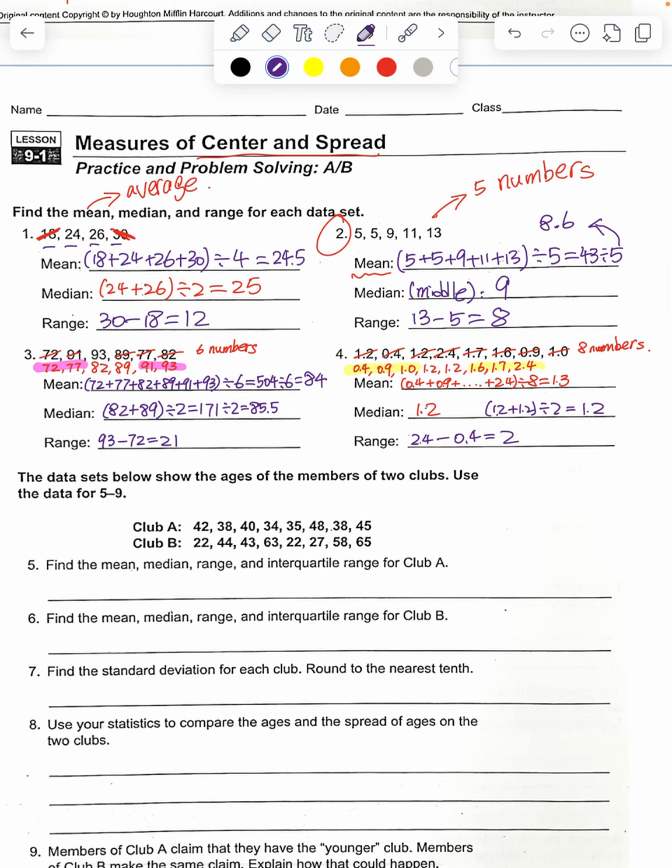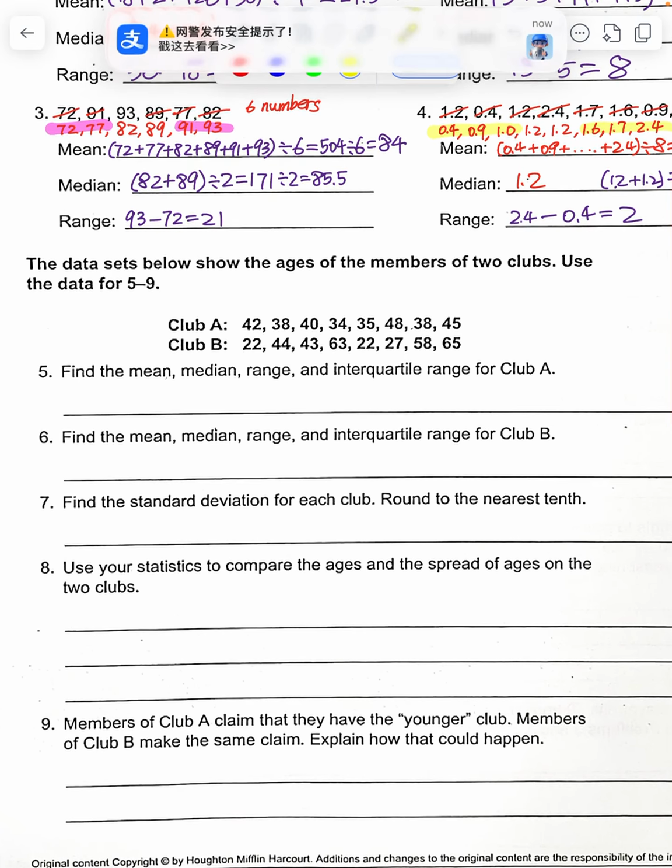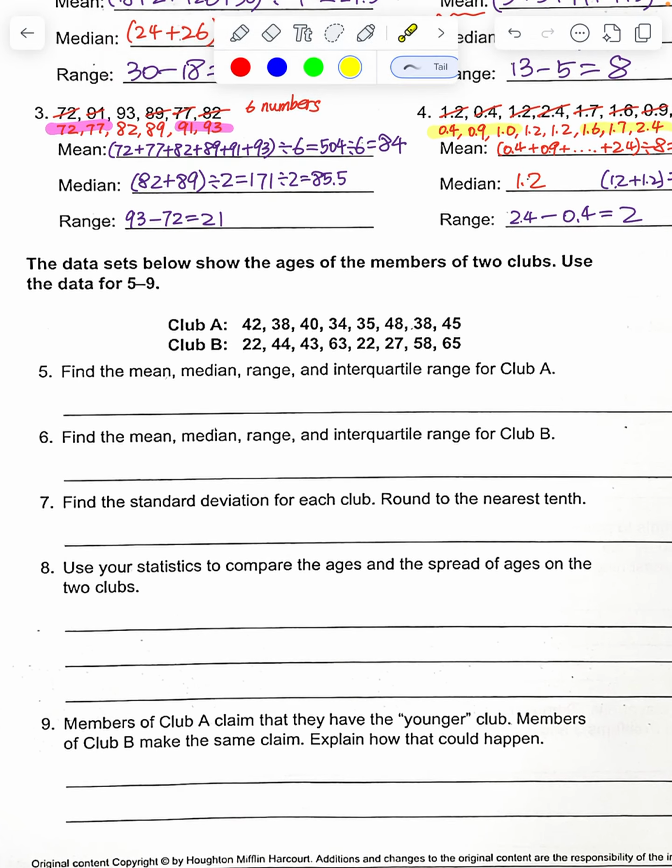Okay, the data set below, oh, this is a lot of questions. The data set below shows the ages of the members of 2 clubs. And we're going to use this for questions 5 to 9. So club 1, club 2, okay. Find the mean, median, range, and the interquartile range for club 1. What is the interquartile range? Okay, a data set.